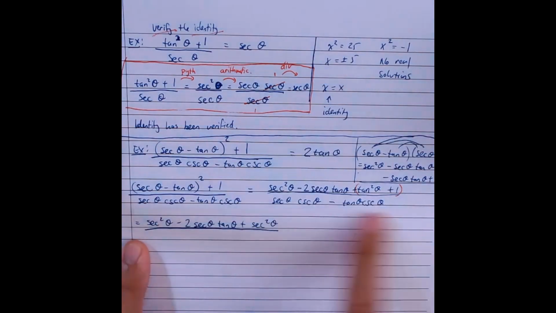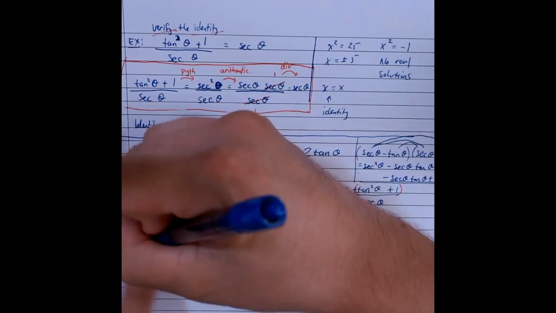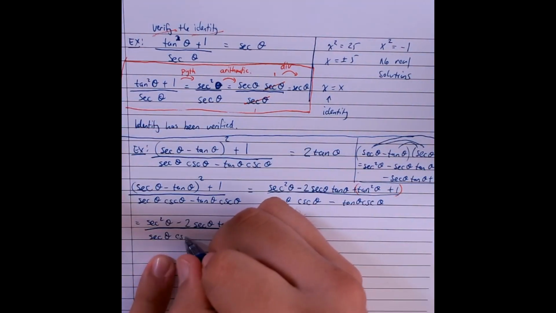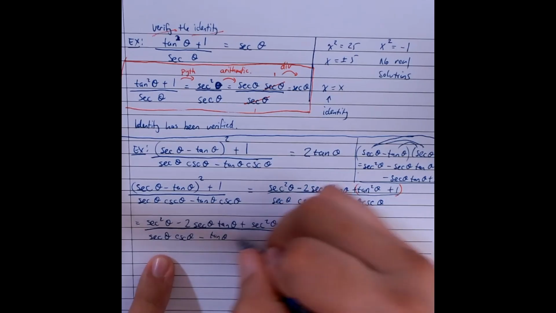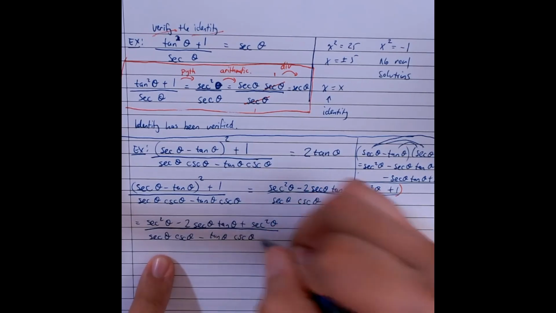So far I haven't changed my denominator. I'm going to leave it the way it is. So it's going to be secant of theta cosecant of theta minus tangent of theta cosecant of theta.